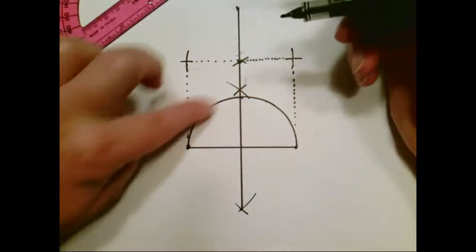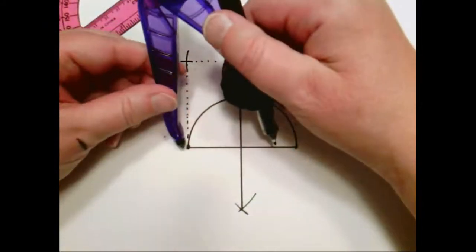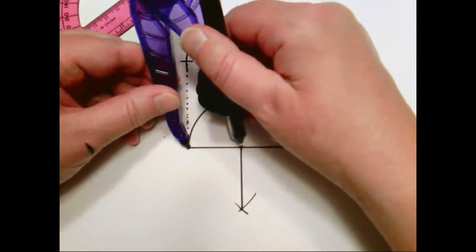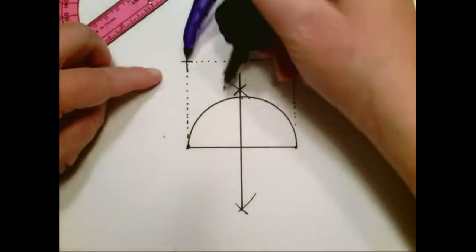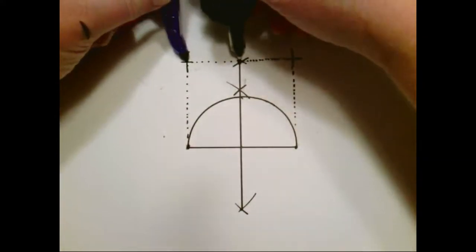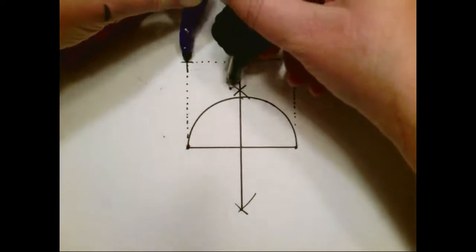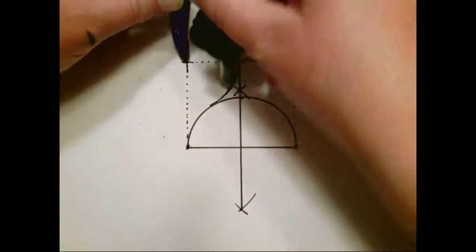We've actually got part of it here with these curves. What we need to do is remeasure that radius, so we need that back again. Now from these corners of the rectangle, we need to draw arcs until they intersect with that semicircle.